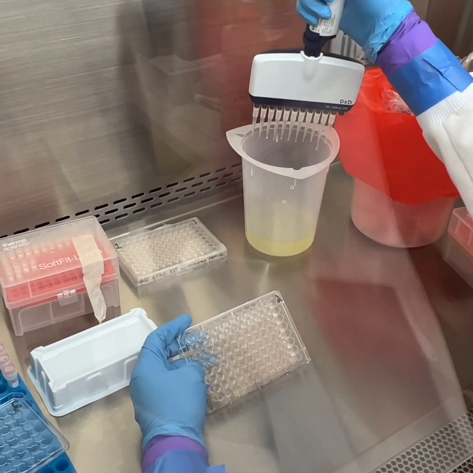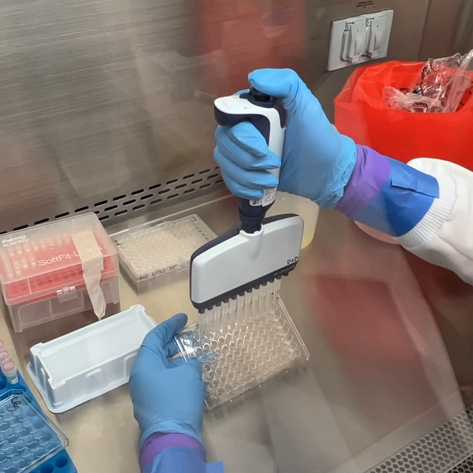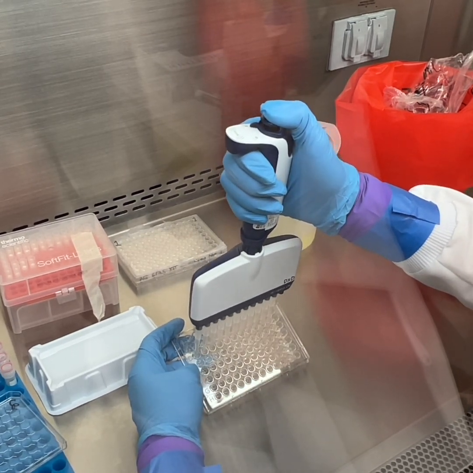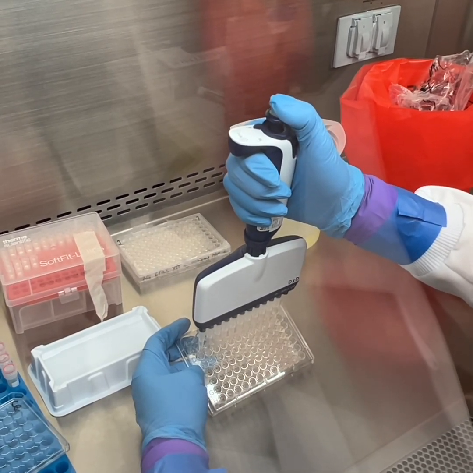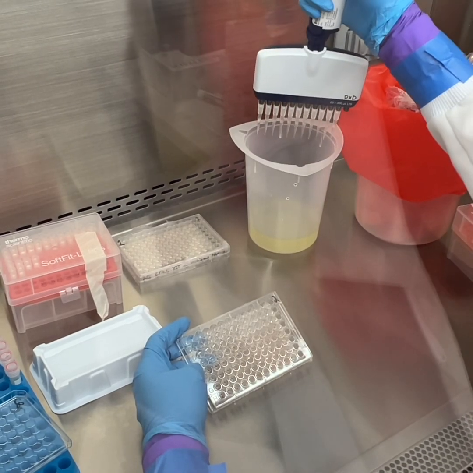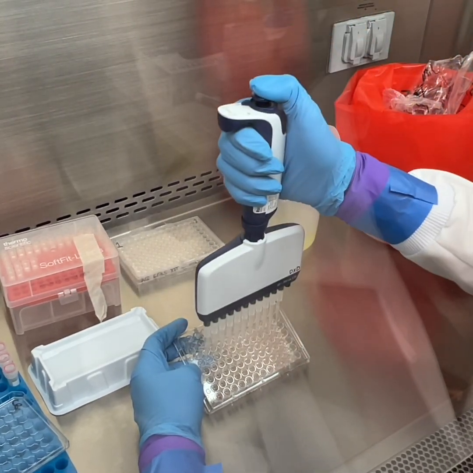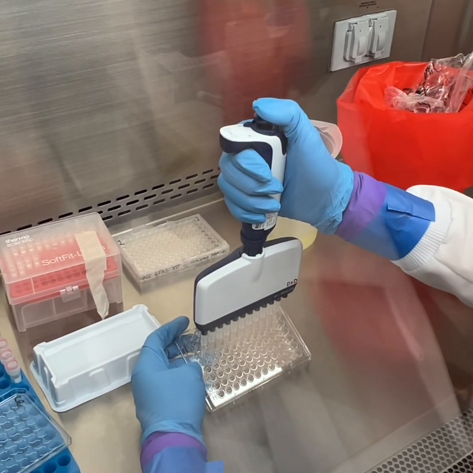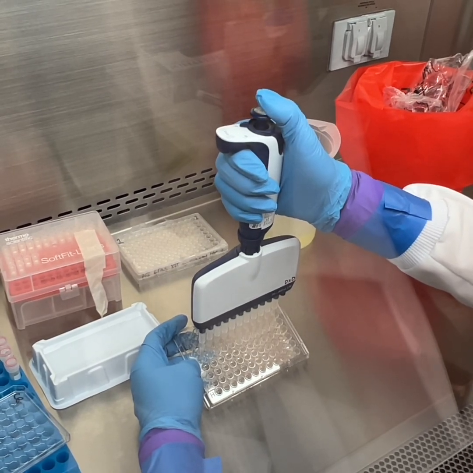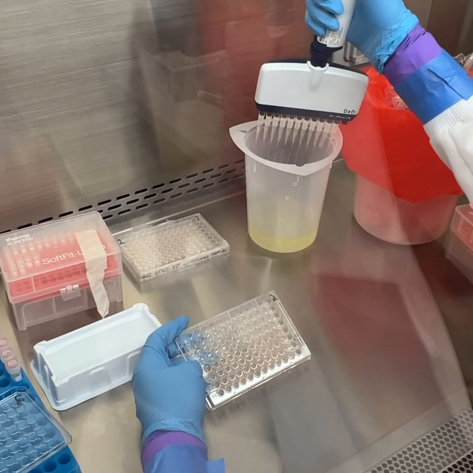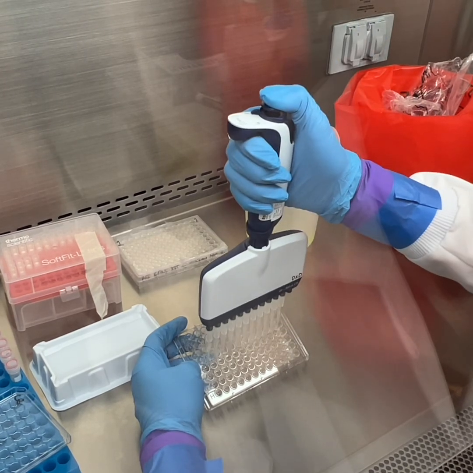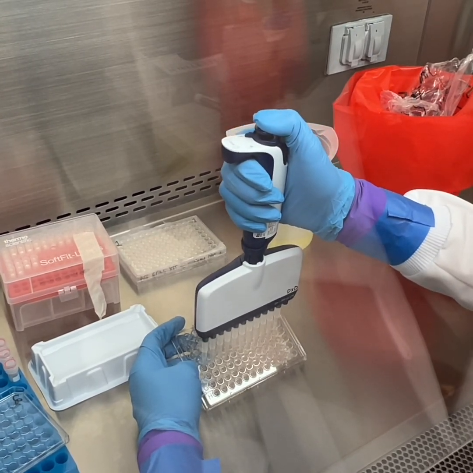Into the bleach. There's still a little bit left, but that's okay because we're going to wash it. That's the point of the washes. Into the bleach, into the bleach. Especially if you're testing something like ethanol, there's going to be more evaporation in the wells that have a higher concentration of ethanol.